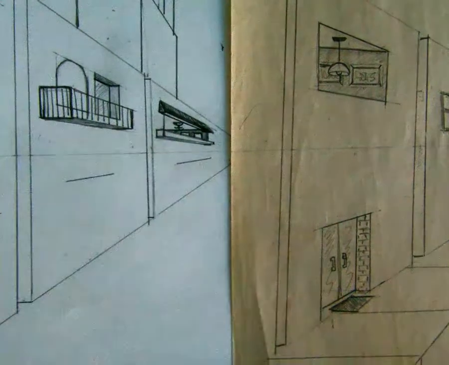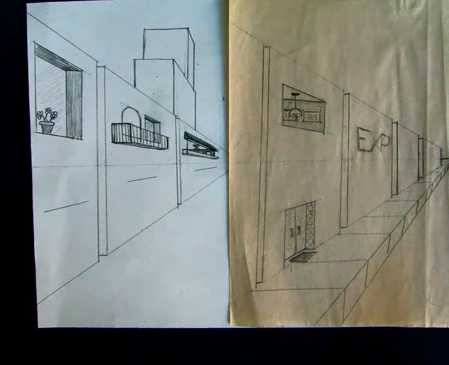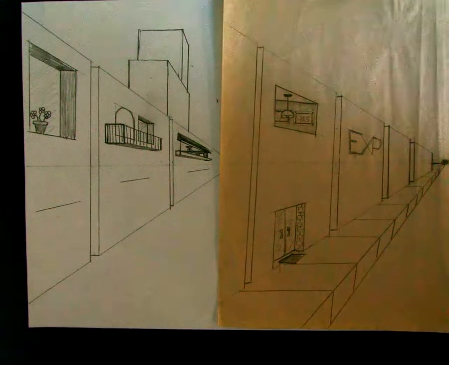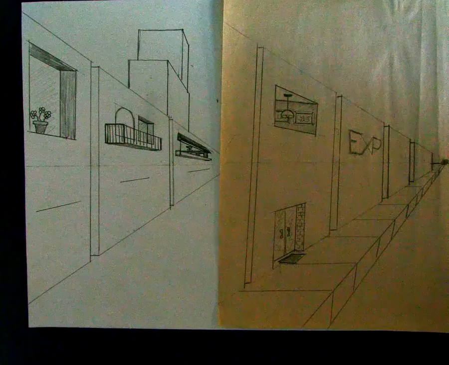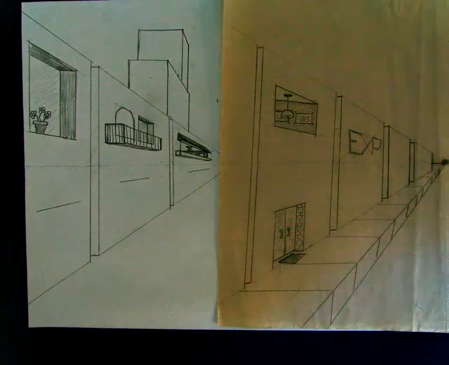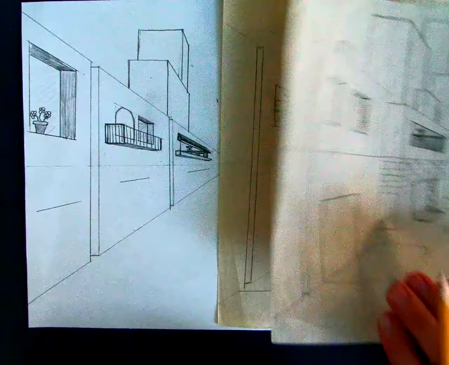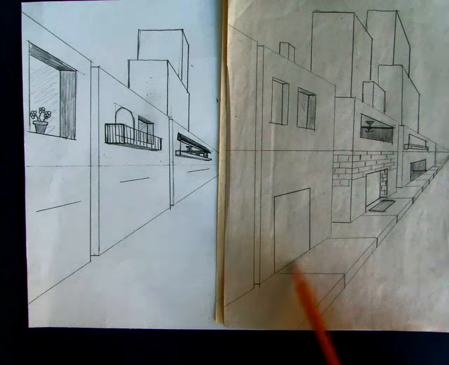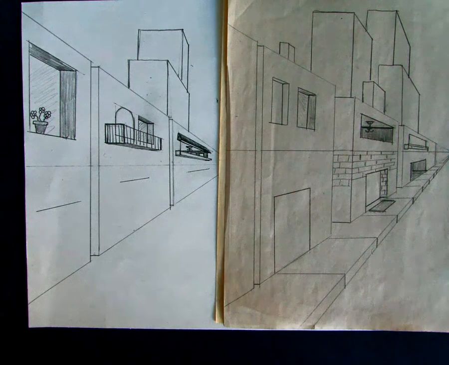So basically, I already have that line drawn. Oh, that's not a good example, because it's recessed. There's my flat door. There's a better example. So the bottom of the door is already drawn because I'm going to use that line that was the bottom of the building.